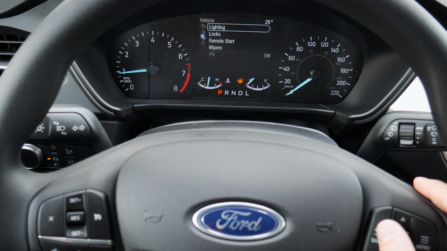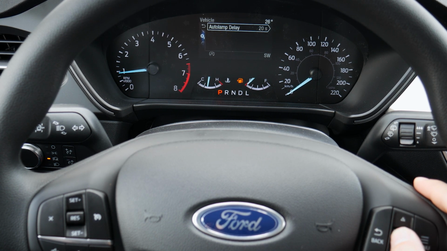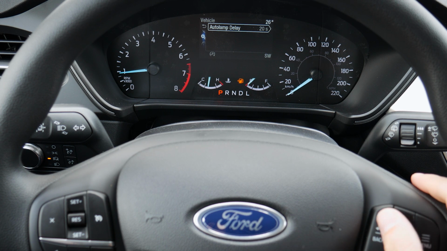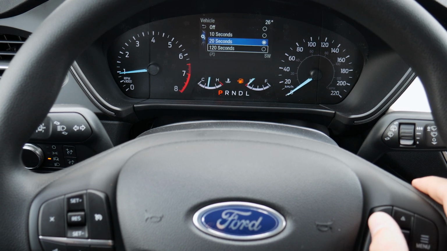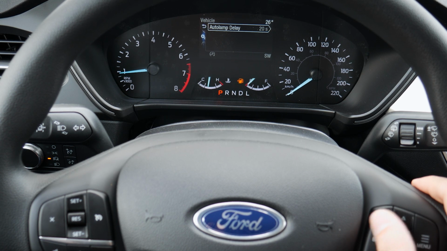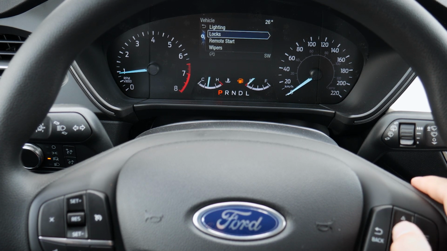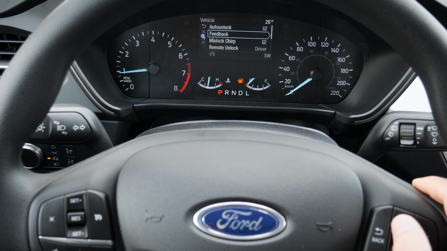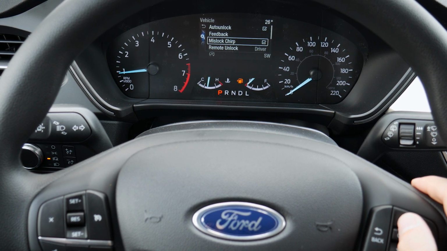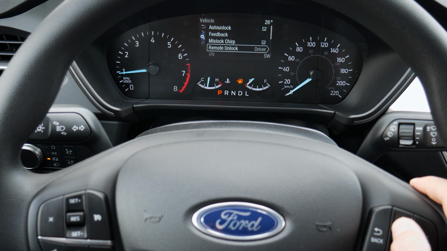So we've got our basic vehicle lighting. Hopping inside, we've got our auto lamp delay. So when we go to lock the vehicle, how long do the lamps stay on for? So I believe it's 10, 20, or 120 seconds. Back again, and let's move down. We've got our locks. So what's going on with the lock? So vehicle auto unlock, yes or no? Do we want to have a mislock chirp? So if we don't properly shut the doors, will we get a chirp letting us know about that?